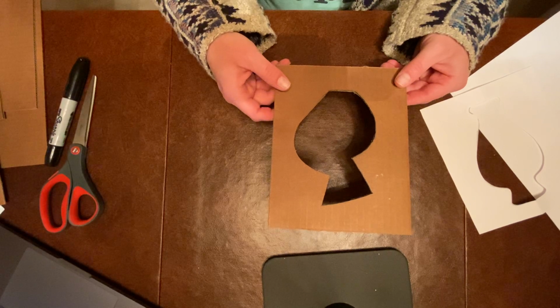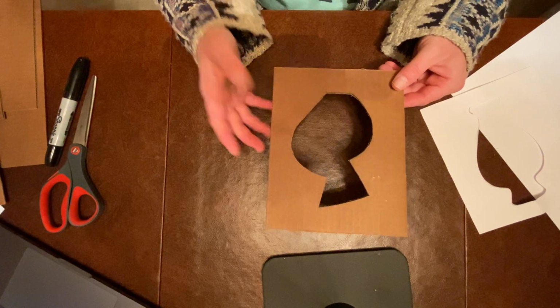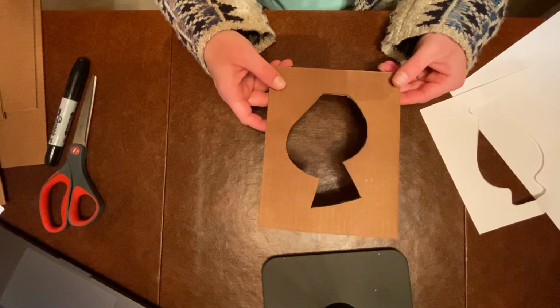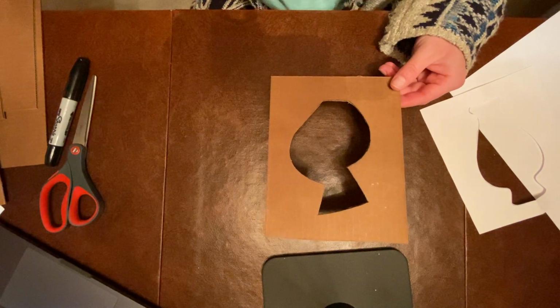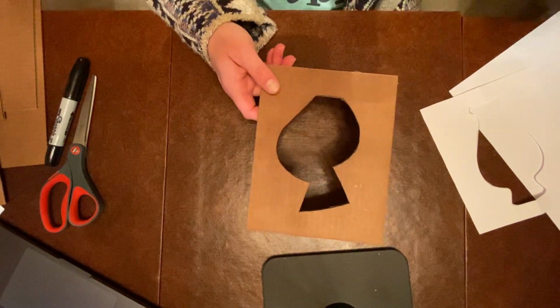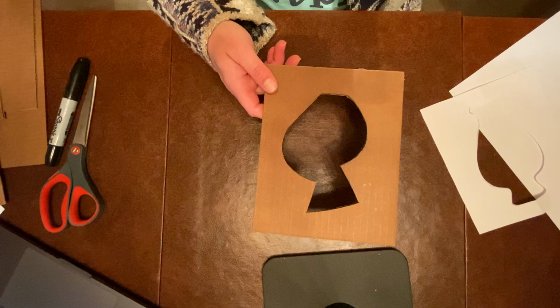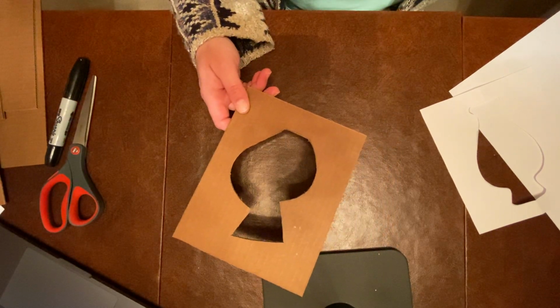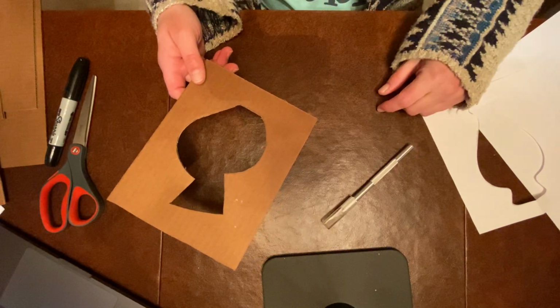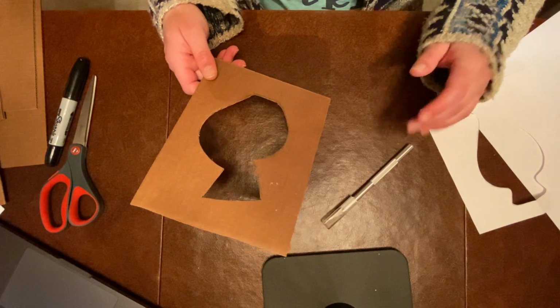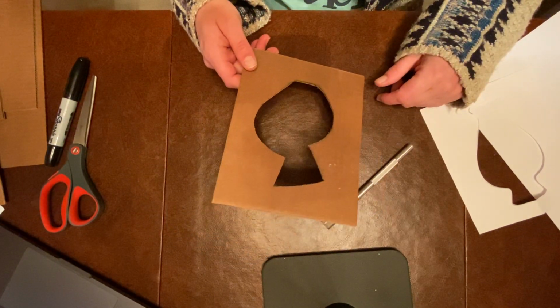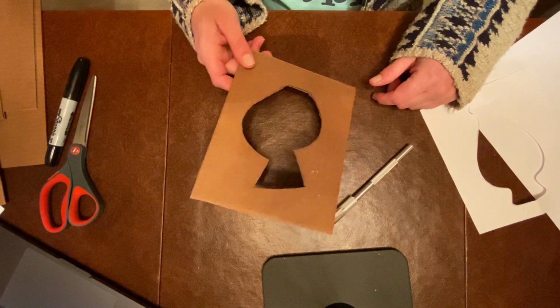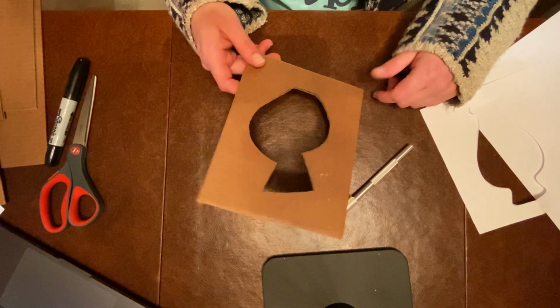So if you do have some cardboard laying around and you want to make your frame out of cardboard, you will need either a box cutter or an X-Acto knife. Both of those items are very, very sharp. I do have an X-Acto knife right here. If you do choose the option with the cardboard, just please be very, very careful. I cut myself when I was making one of these and it did not feel good.